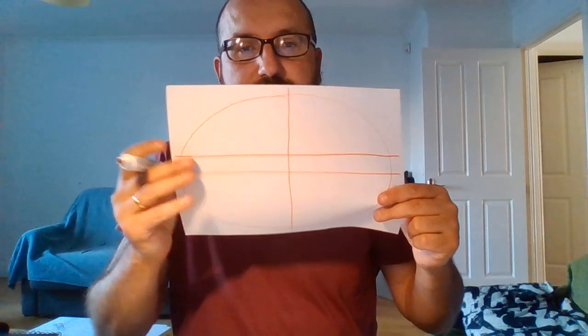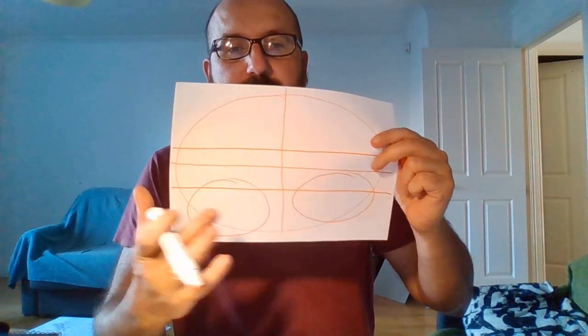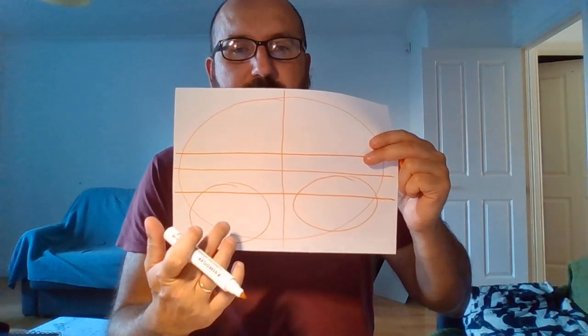First I will put the line of the horizon, which is this line. Then the coastline, which is this line. Then I'll put some rocks. So I will determine the areas where I will compose my rocks. These two shapes will be the areas where I will put my rocks.